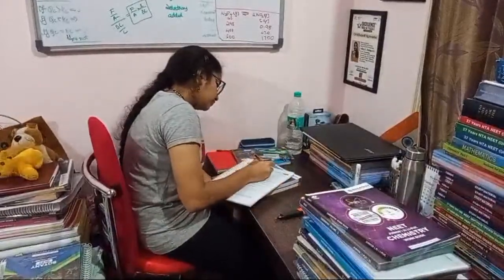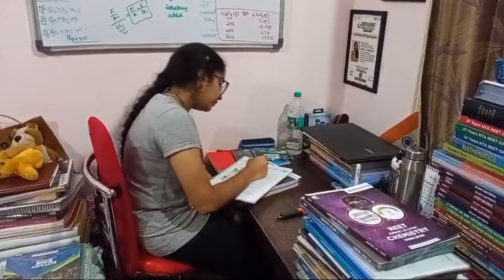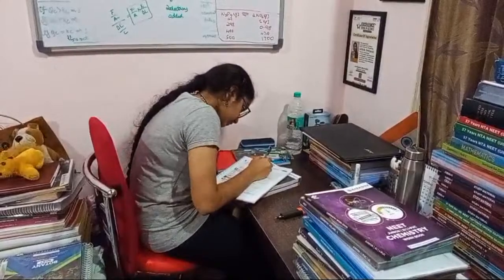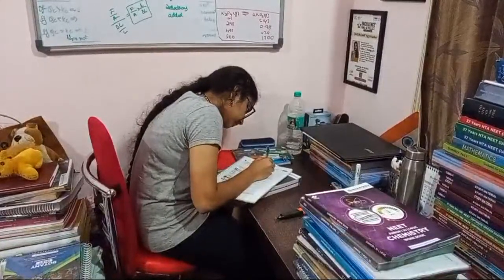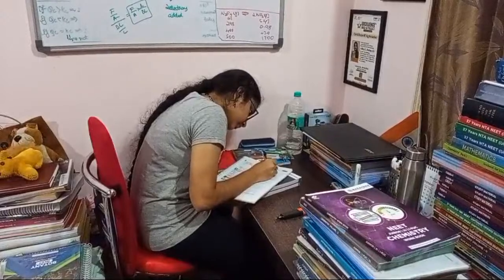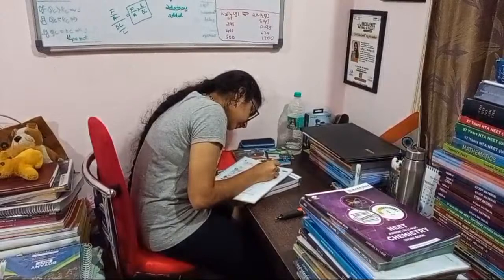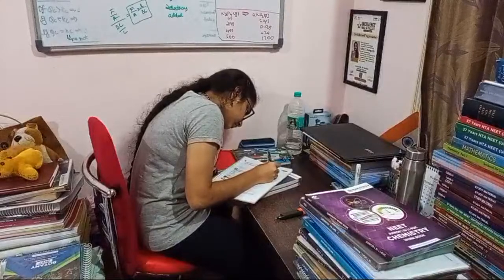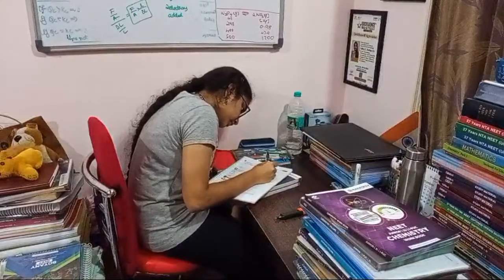Equations of rotational motion. Now we came to rotational motion. Theta equals omega t plus half alpha t square. V equals r omega. Omega equals 2 pi nu equals 2 pi over T. A equals r into alpha.